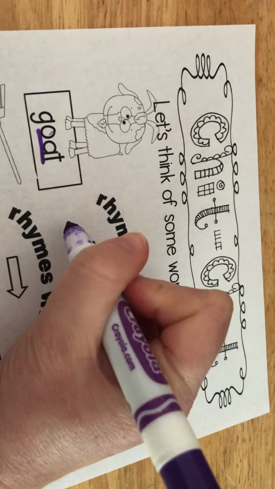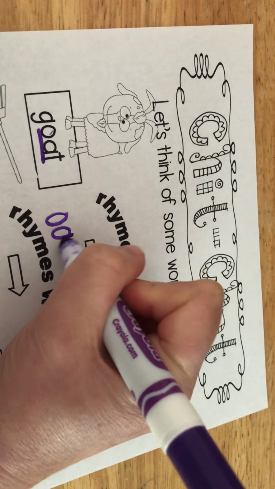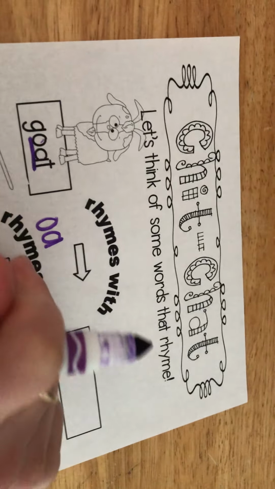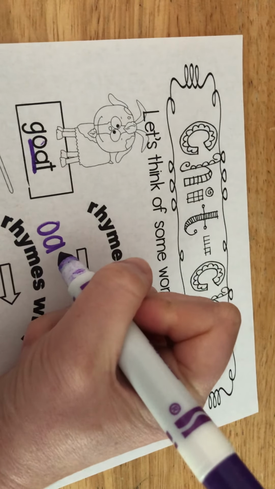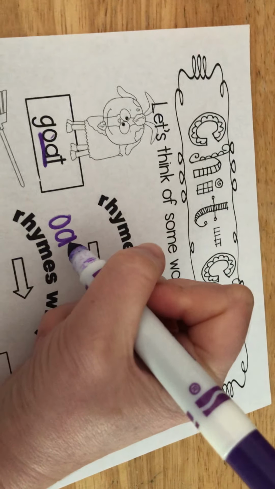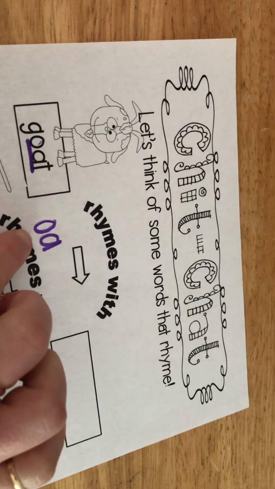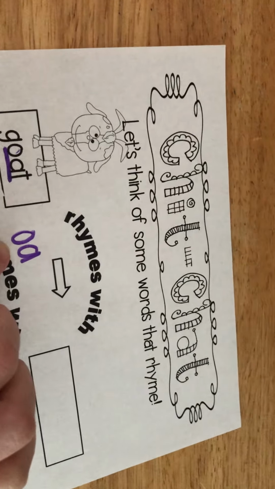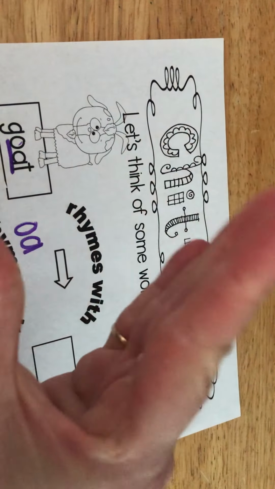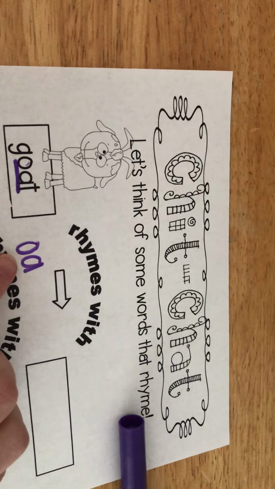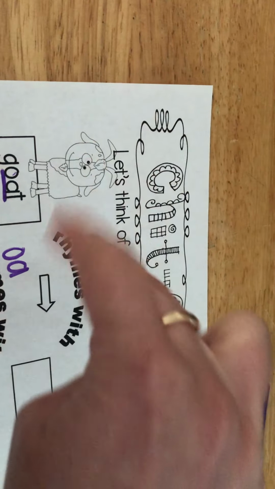Well, let's see. Let's write it here. O and A. That means we have two vowels. And sometimes when we have two vowels, we hear the first one, but we don't hear the second one. So I always say a little rhyme that helps me remember. The first vowel does the talking. The second vowel keeps on walking.